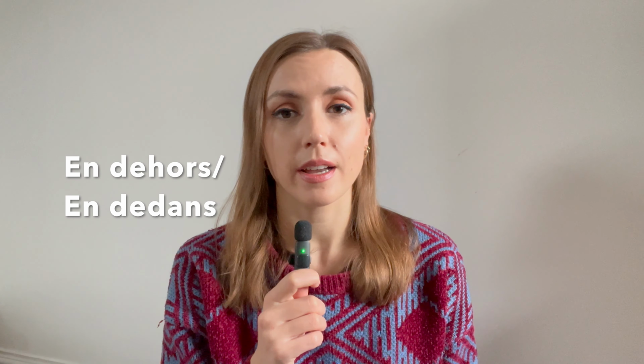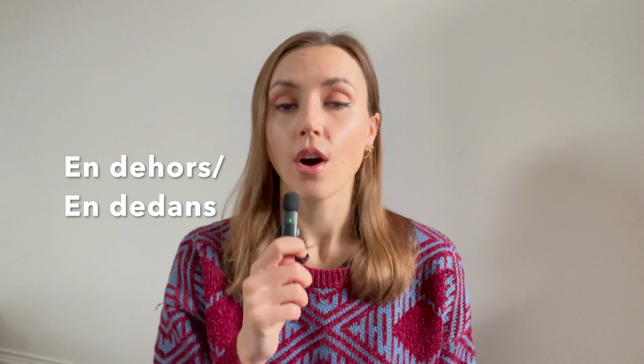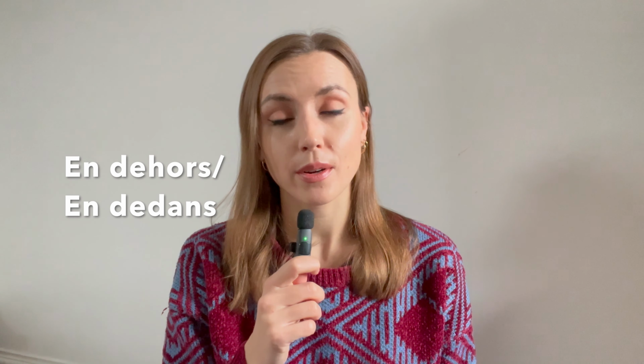Next, we have dehors and dedans. So when you use these words, because they are directions, you'll add en in front of it. So en dedans, en dehors. And en dehors means outwards, en dedans means inwards. And you might use these directions when describing a pirouette or a rond de jambe, for example. So a pirouette en dehors means we're traveling outwards. This means we're traveling away from the supporting leg. A pirouette en dedans, traveling inwards, is the opposite. We're traveling in towards the supporting leg.